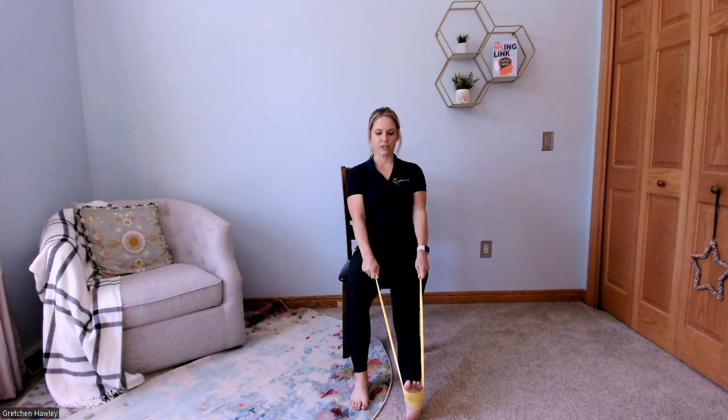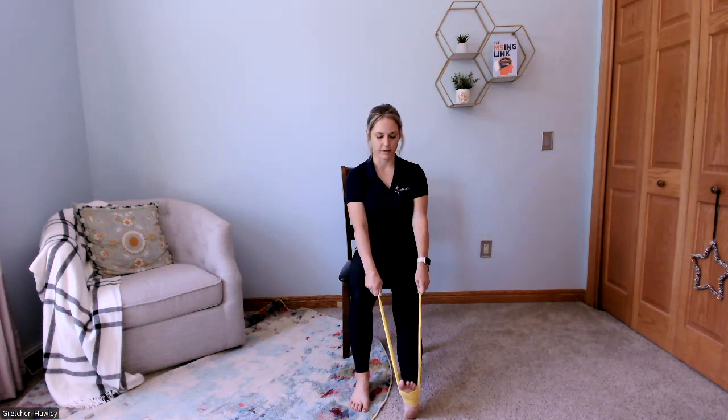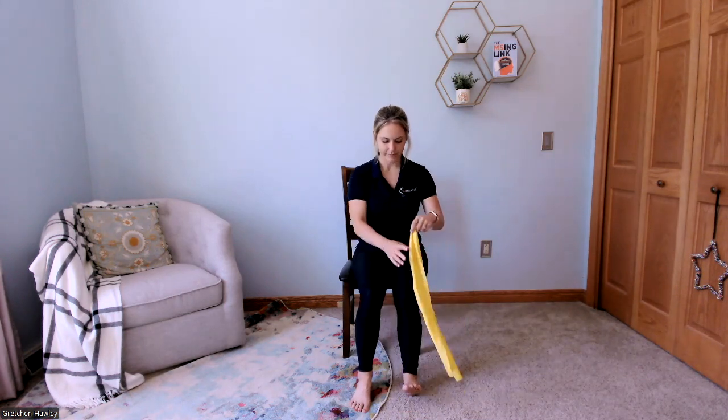Sometimes when we stretch, as silly as it might sound, our body views it as a threat and as something that shouldn't be happening. So we need to tell our brain, this is okay. This is good for my body. I can let it happen. And when you're ready, you can release that stretch.